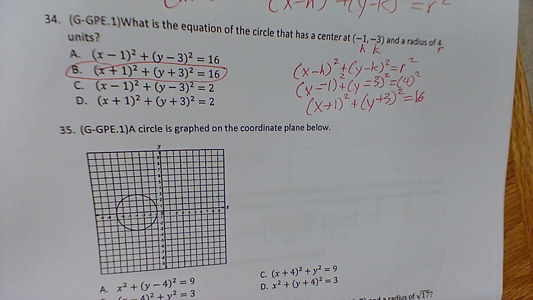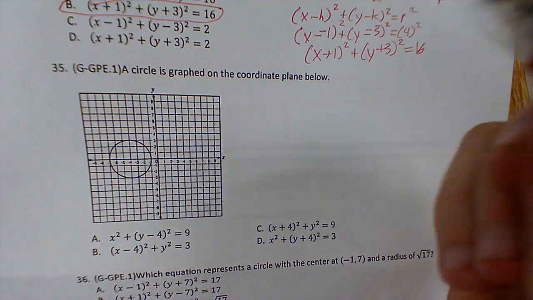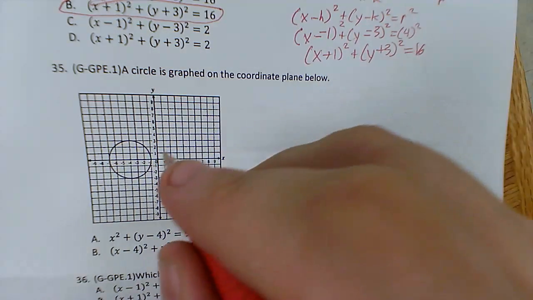So graph is a circle on the coordinate plane. And we're going to kind of cheat on 37 and 38 because of time. I'm sure we'll be running out, and I've realized I've been talking for about an hour in a video, and I am bored of hearing my own words. Let's look at this picture here. You got to kind of figure things out.